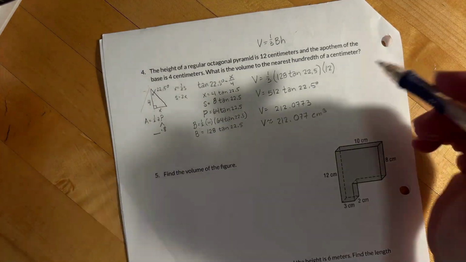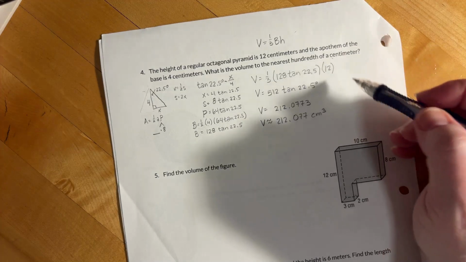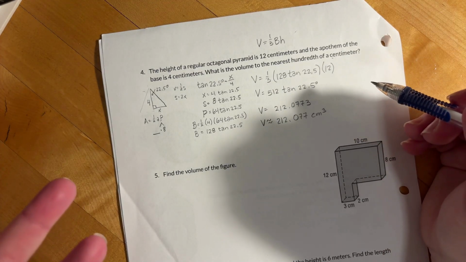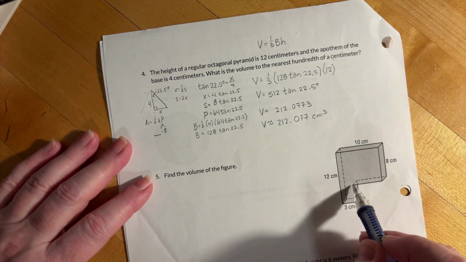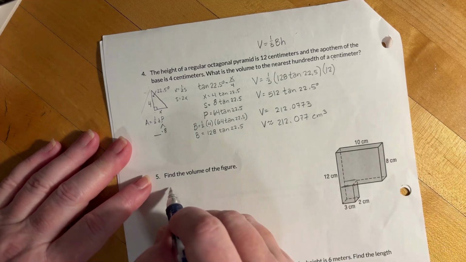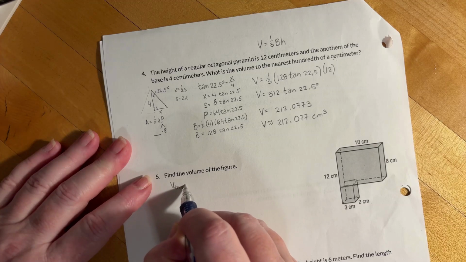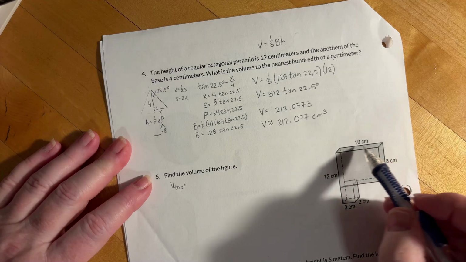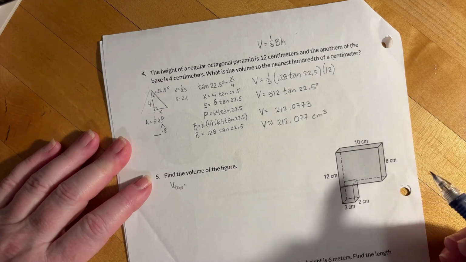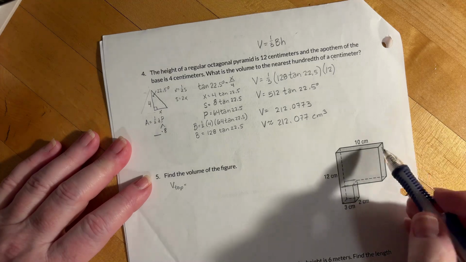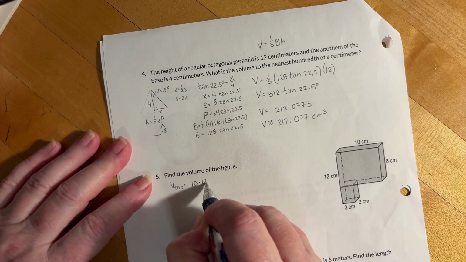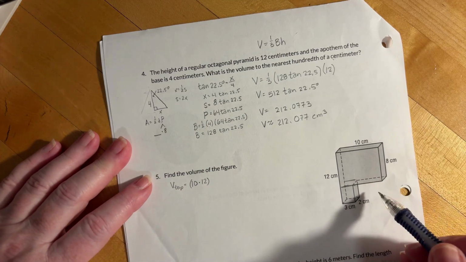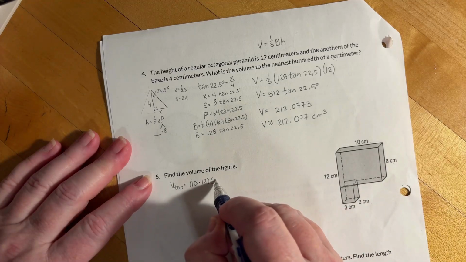Okay. I don't remember if I left this as a hundredth or not, but that would be 212.08. This one most people got, but I'll show you how I looked at it. Okay, I cut off this top part. The volume of that one is the area of our base, and we're going to say this is a 10, area of base, 10 by 12. And the depth of this, the height of this little pool that we're looking at is 2.